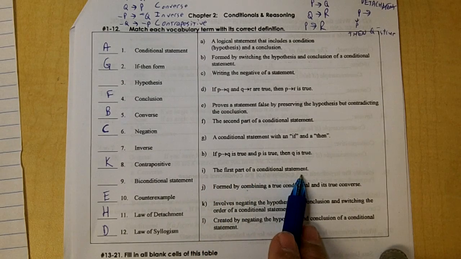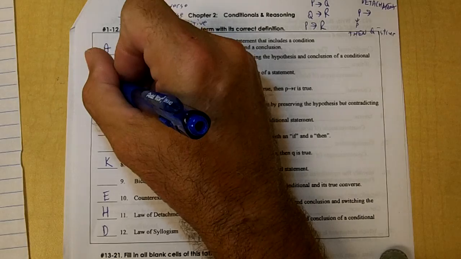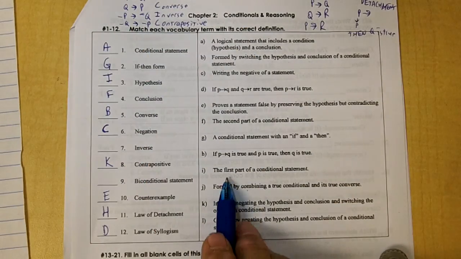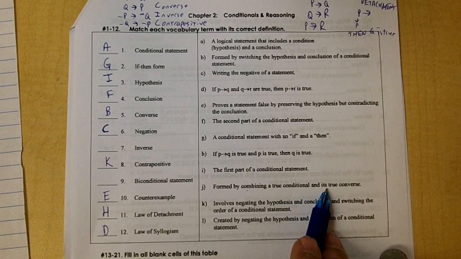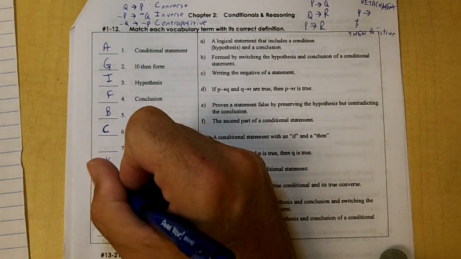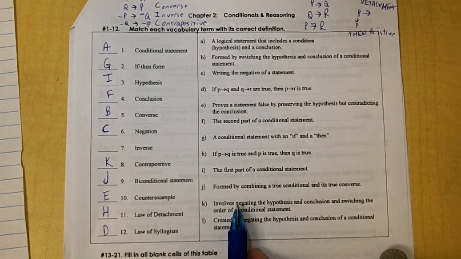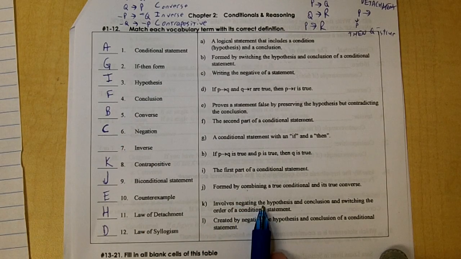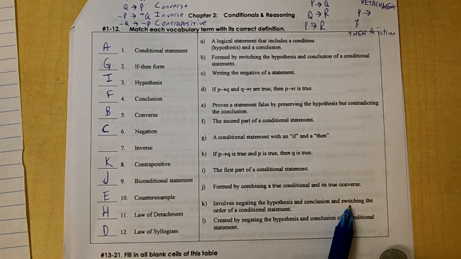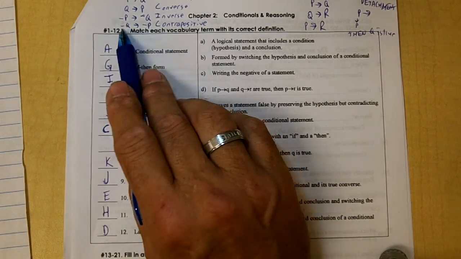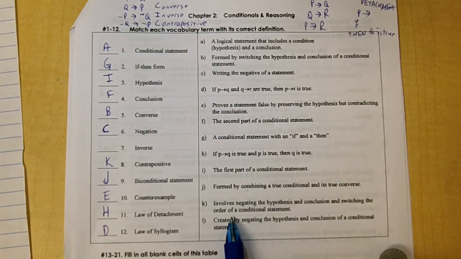The first part of a conditional statement is your hypothesis, which is number 3. You've got to know what these words mean. Formed by combining a true conditional and its true converse. Letter J would be a biconditional. Involves negating the hypothesis and the conclusion, so we're going to negate them, and switching the order of the conditional. So we switch them and negate them, that's a contrapositive.